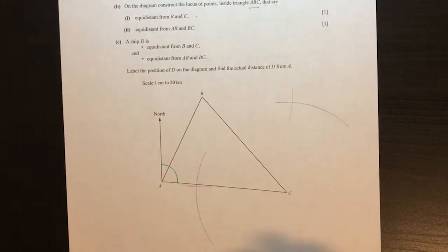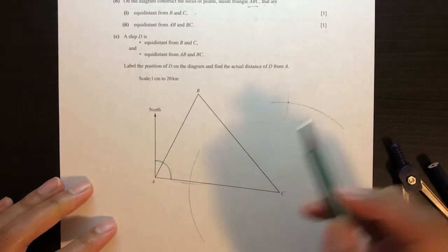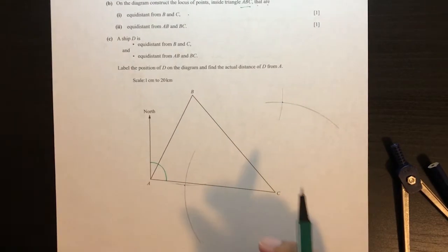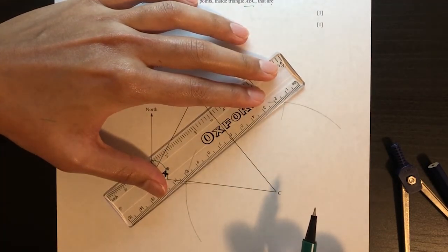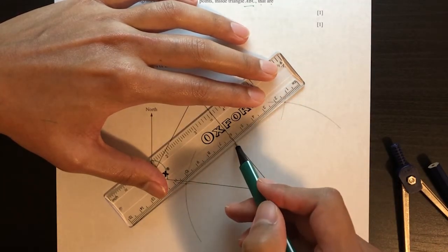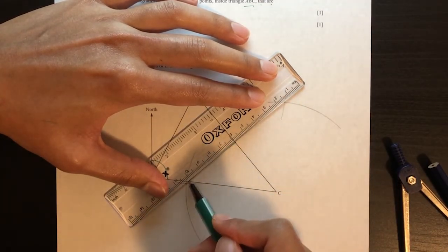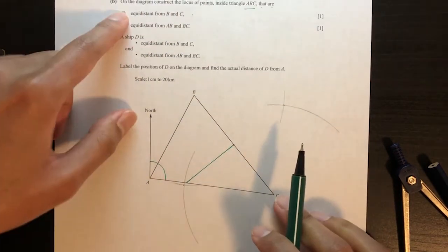Okay, as you can see, we have 2 points. We have a point here and a point here. So we have to join them, but make sure that you draw this only inside the triangle ABC. So you will be starting here and then ending at this point. So that is answer part 1.